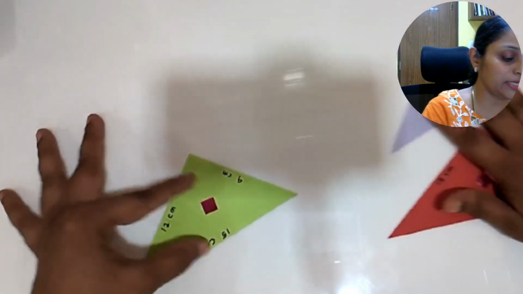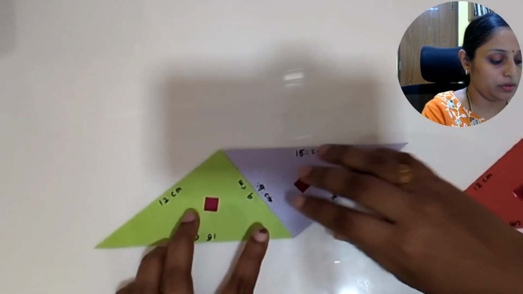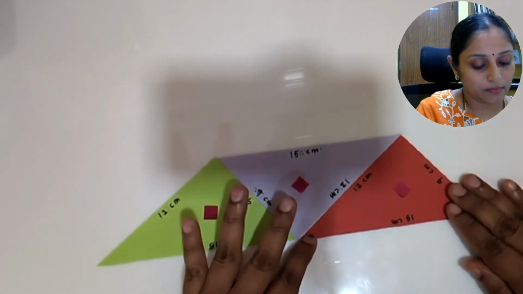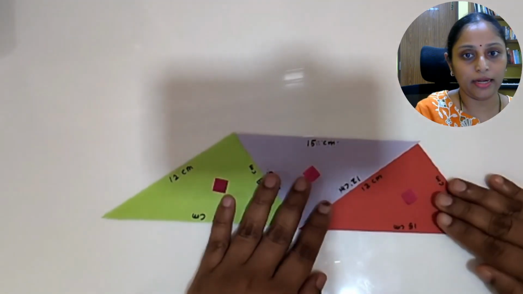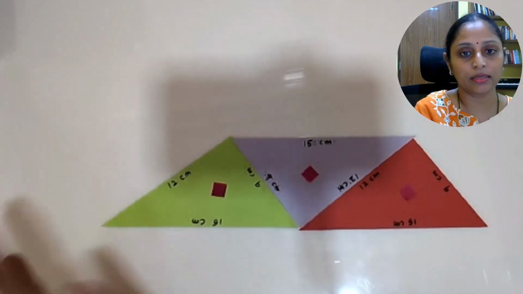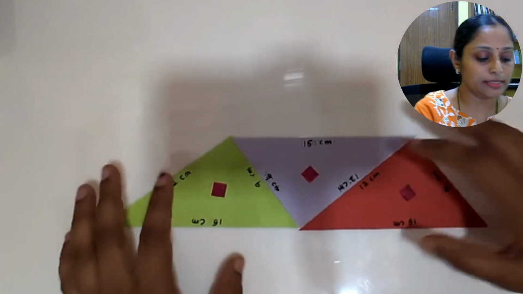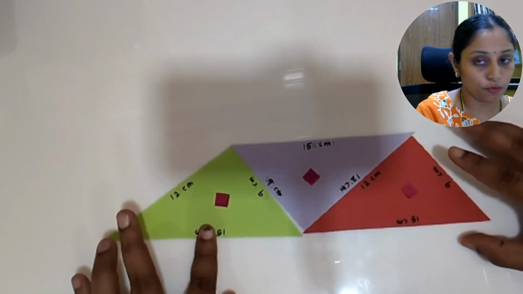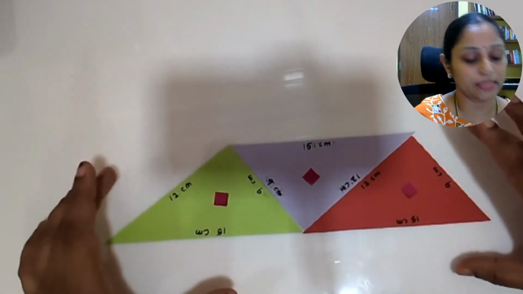Now arranging them in the manner that they have shown in the activity, you will see that we get this particular quadrilateral. Now they are asking us, is it a trapezium or not? So let us check. We know that it is a quadrilateral. Clearly there are 4 sides to it: 1, 2, 3, 4.